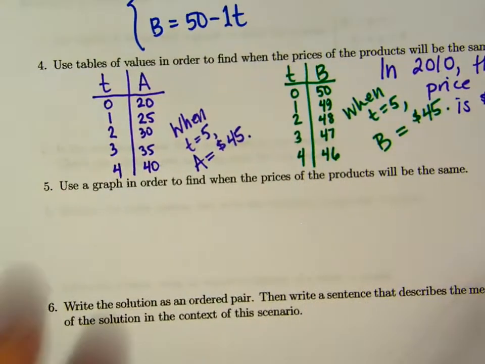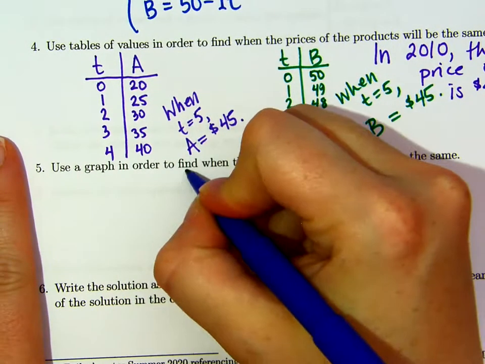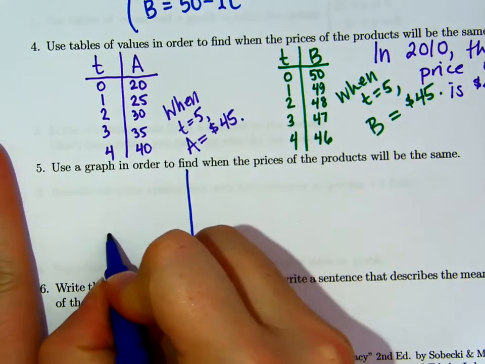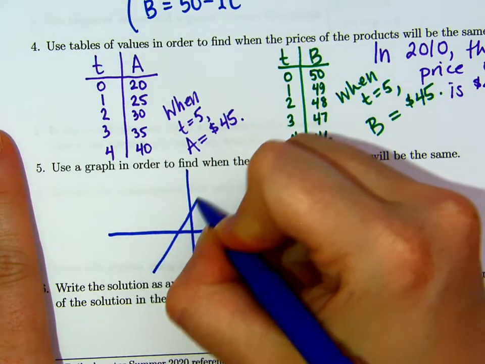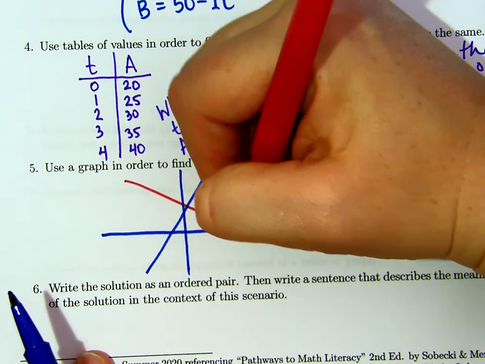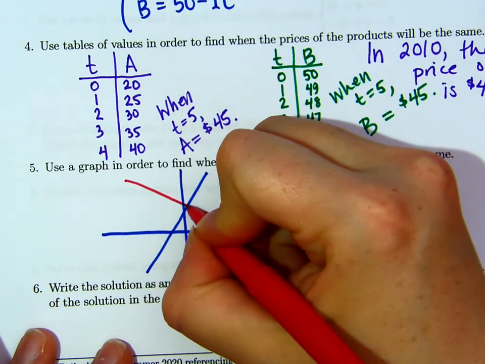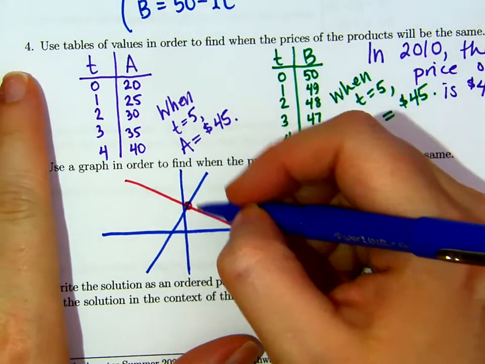Okay, so use our graph in order to find out when the prices of the products will be the same. So just to give a rough image of what just happened, right? We had one line going like this. We had one line going a little bit like that. And right here is where they met.